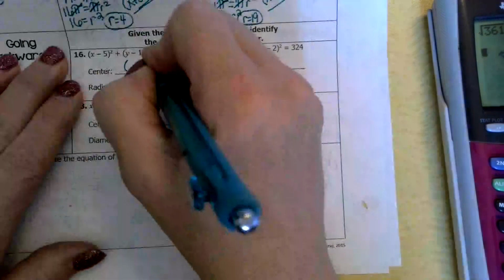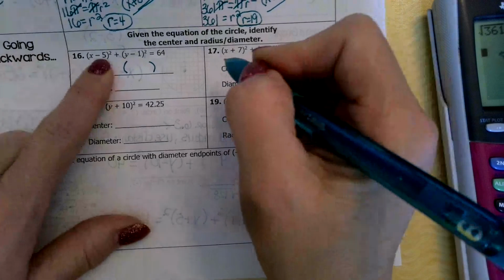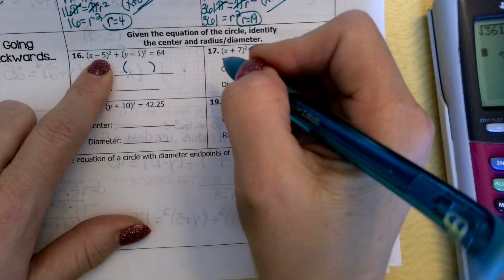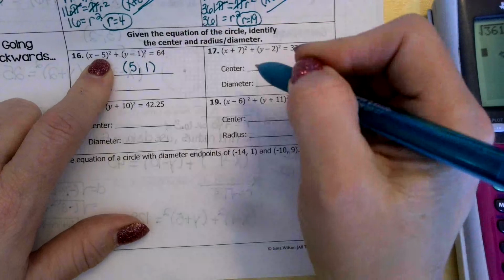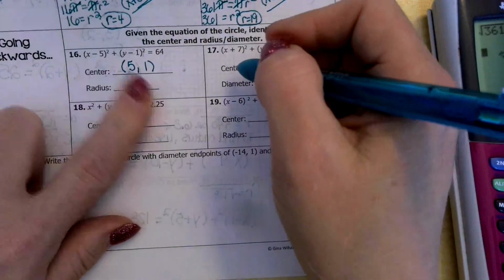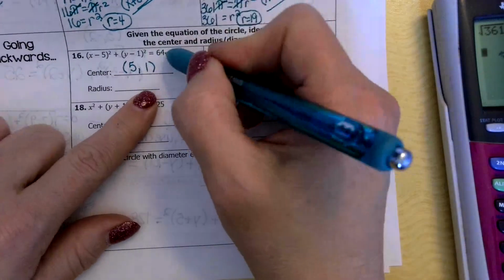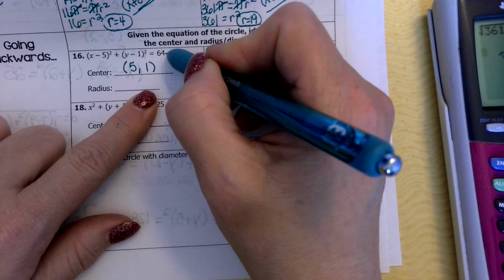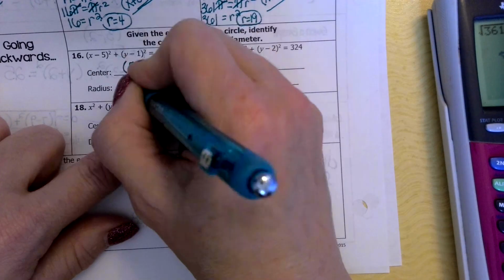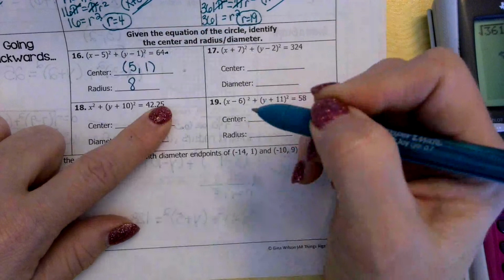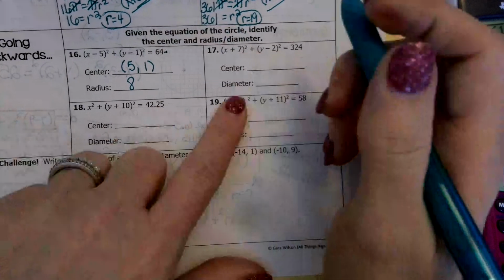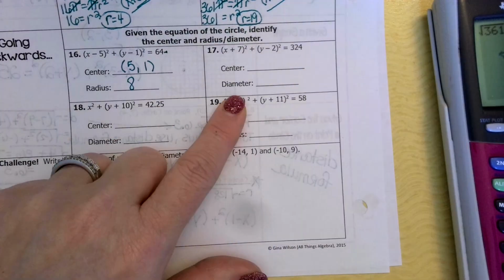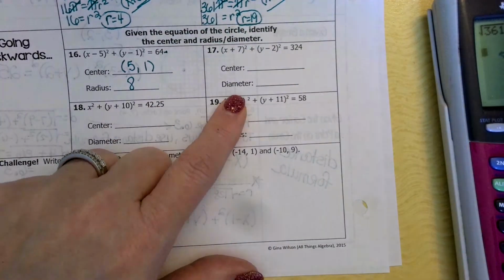So my center, remember it's the opposite, +5, +1. If you don't put the parentheses, it is wrong. And then my radius, this is radius squared. So we have to square root that to get the radius. Okay. All right. Next. Go ahead and give me the answers for that one.